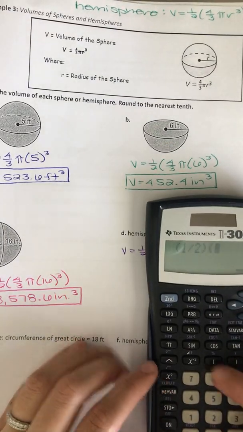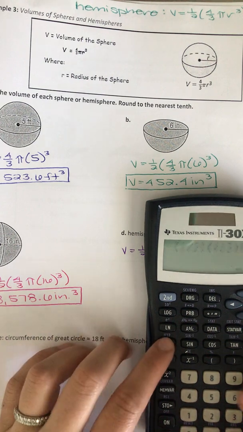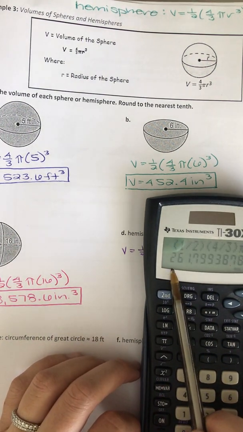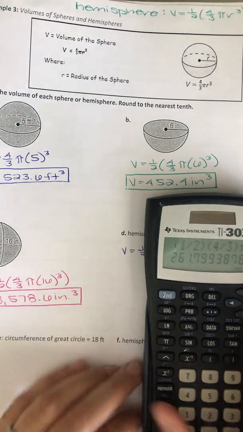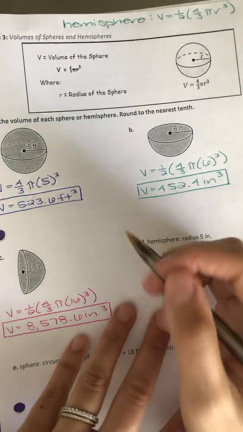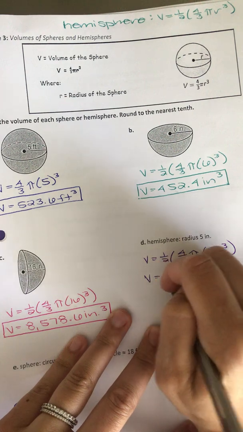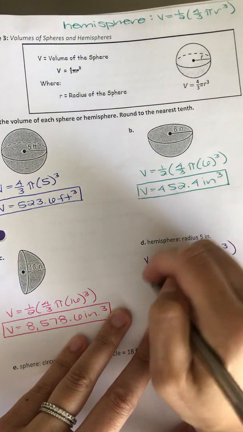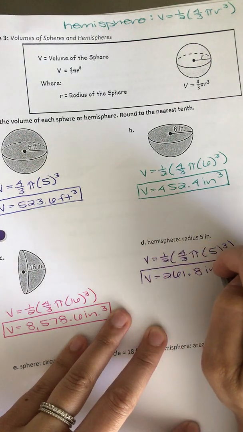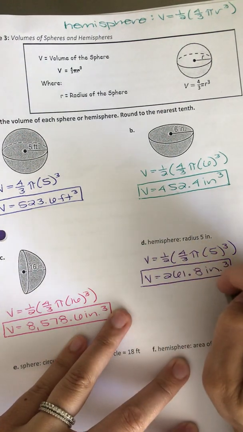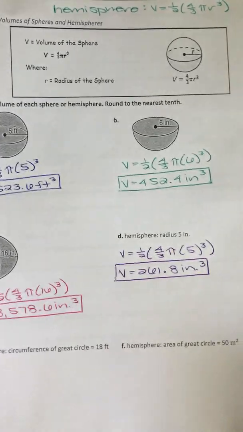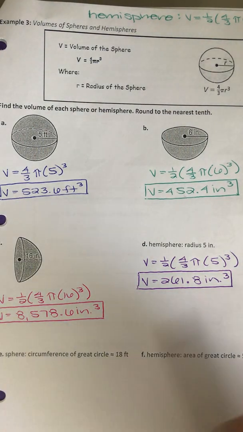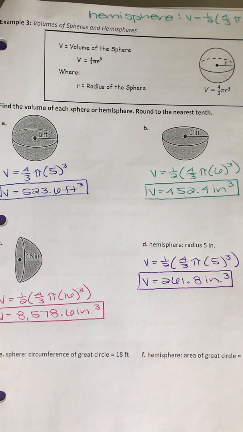So 1/2 4/3 pi 5 cubed, and it is half, 261.8. So we are done with example 3, the top part. The next video we'll do the bottom too.